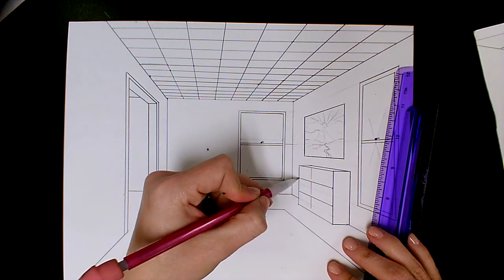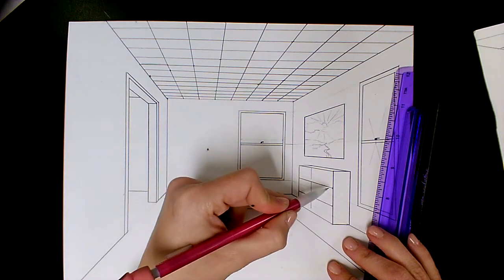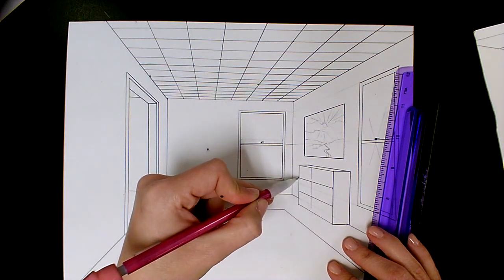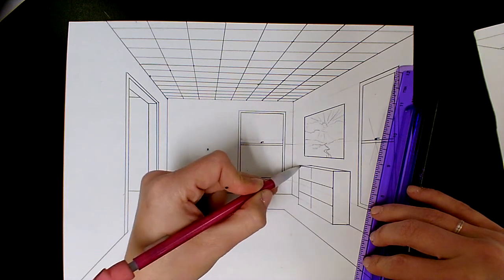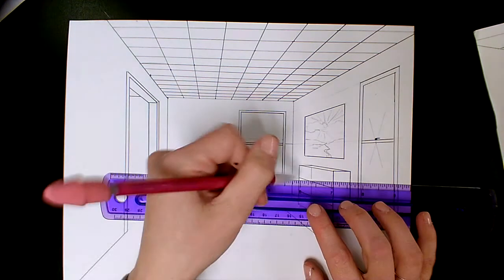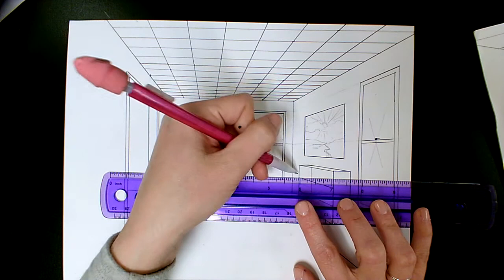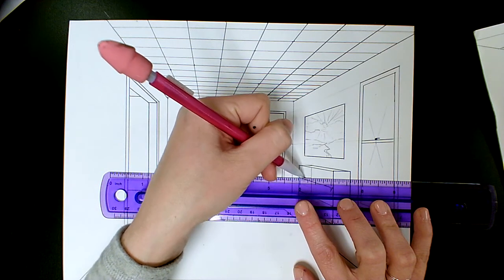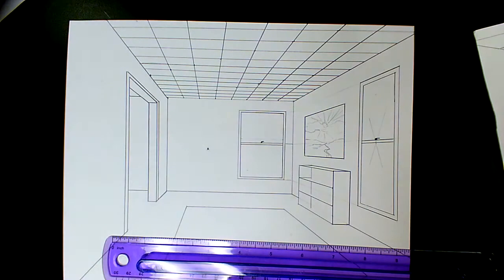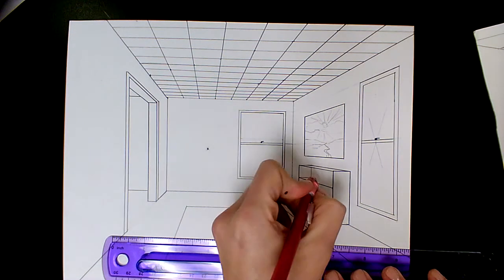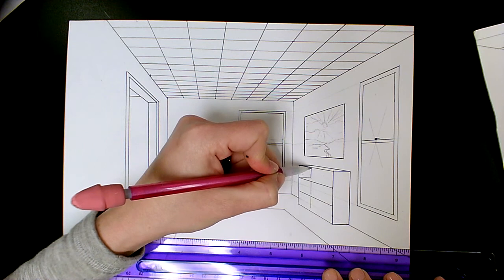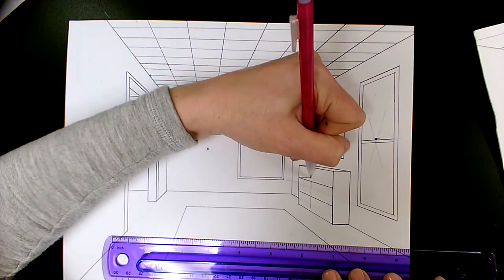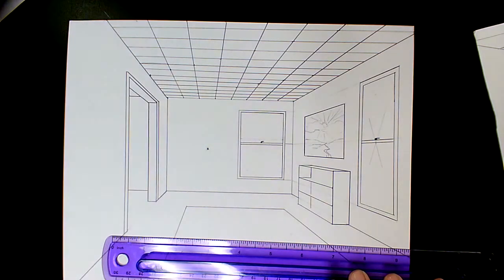So the next thing I have to do is now I'm going to take this, where this diminishing line hits the back corner here, and since it's horizontal at the top, from that corner I'm going to line up a horizontal line and bring it over to meet up with that vertical. And that's going to start to look like the top of a shelf. So this vertical should meet this horizontal.